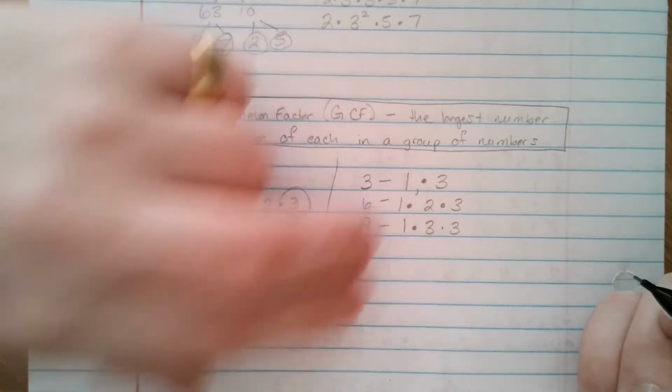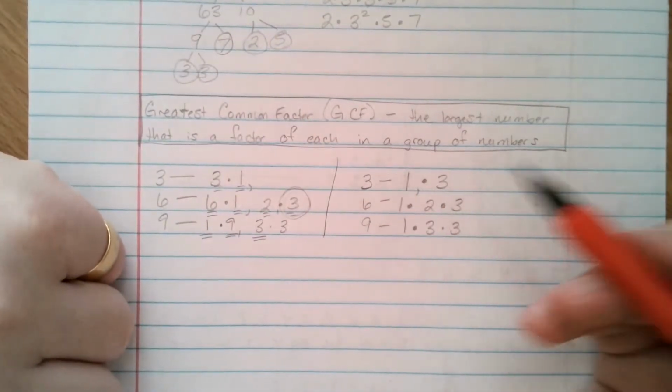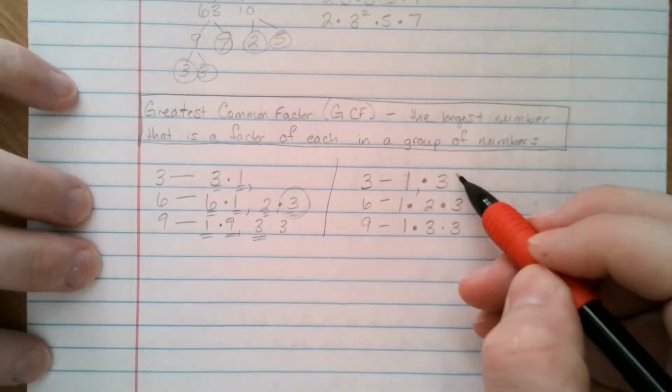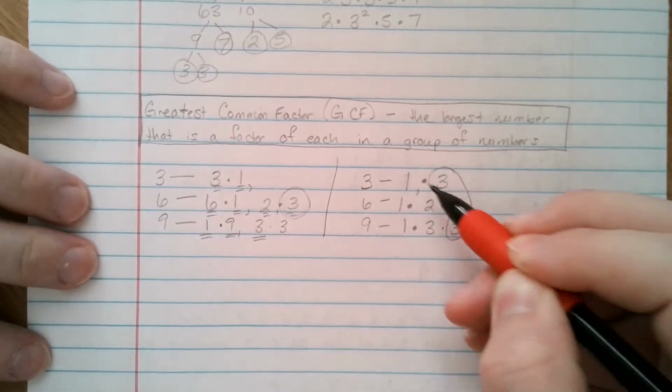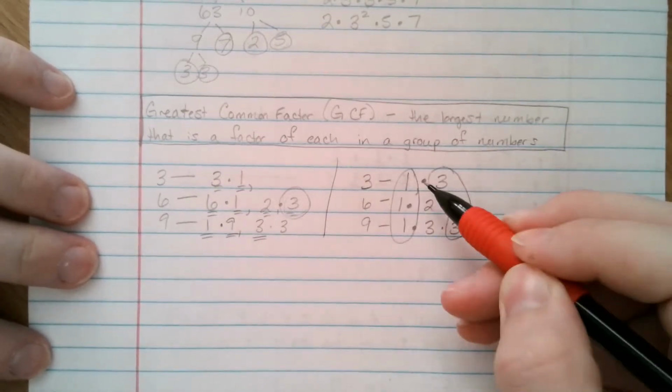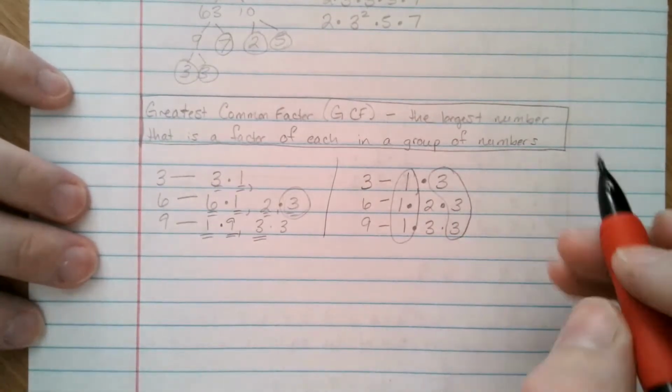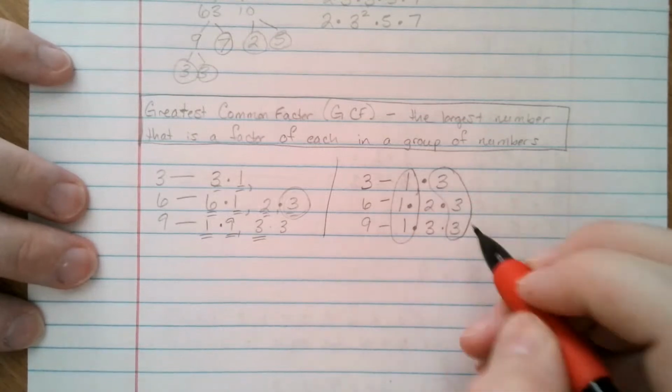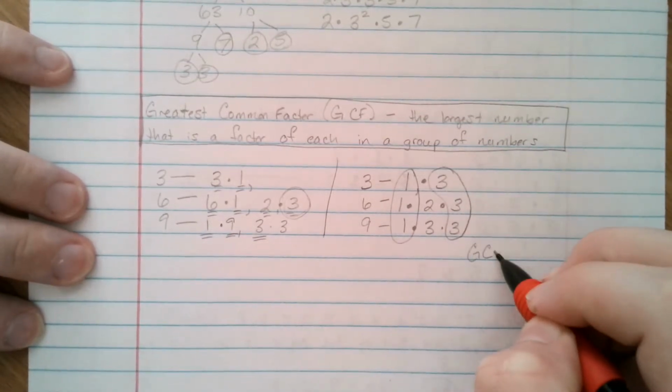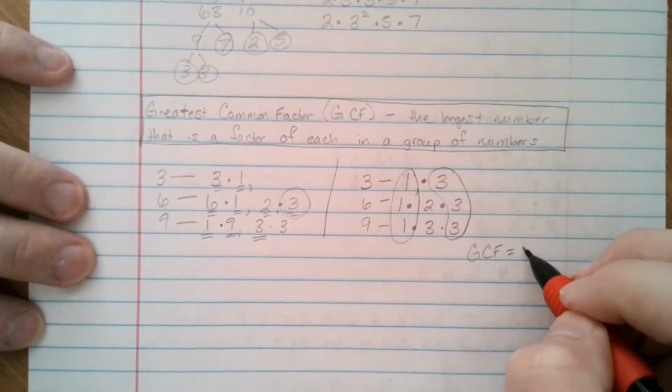We just have it here just in case they had nothing else in common. And we see that they have all 3's in common, and the 1's, so nothing else in common. So then we multiply that. 1 times 3, the greatest common factor, is 3.